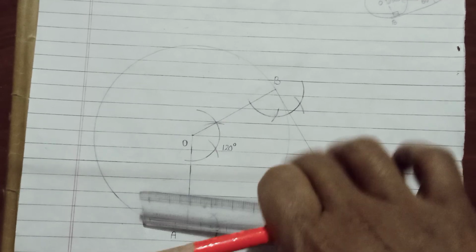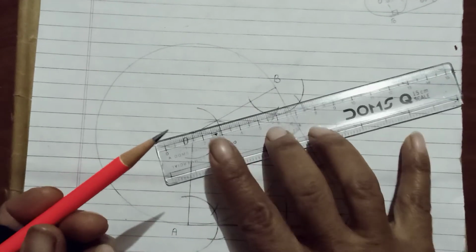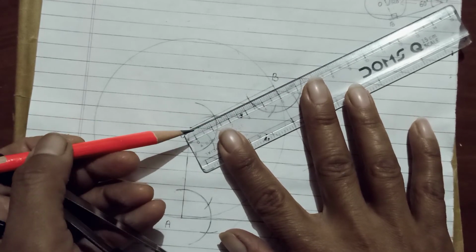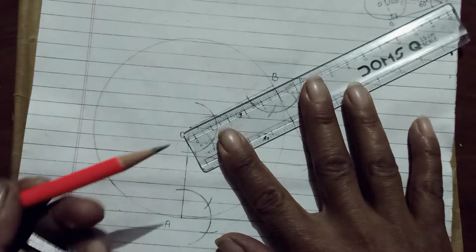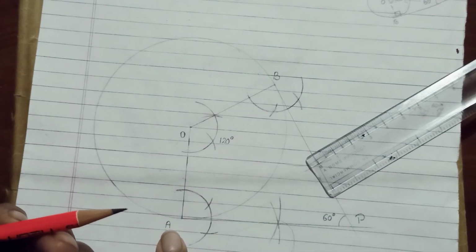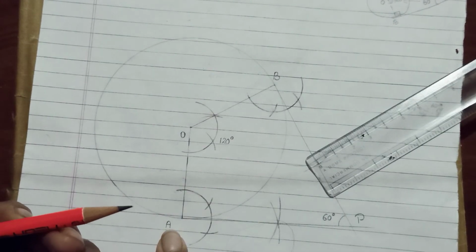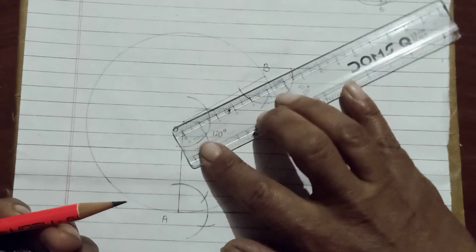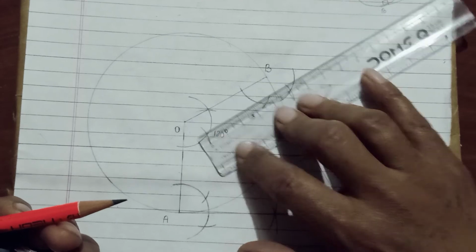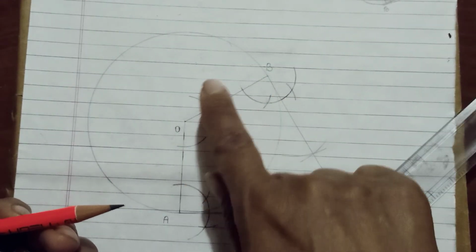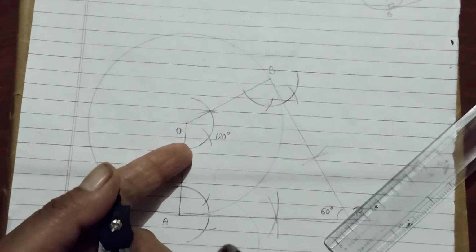All right, now we will join these two points, O and the 120 mark, and extend it to find the other radius. Wherever the first radius meets your circle, that is your first point of contact. Name it A. When you draw another radius at 120 degrees, call this point of contact by some other name, B. So we have got the two radii which are at an angle of 120 degrees now.